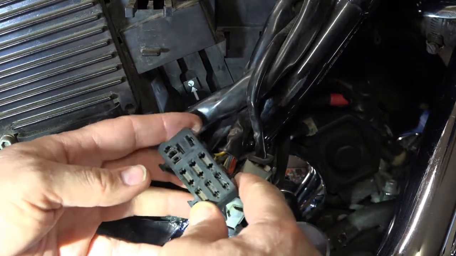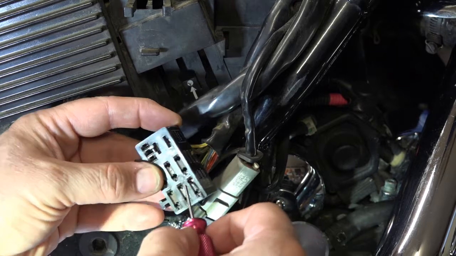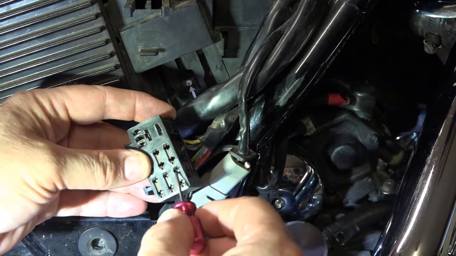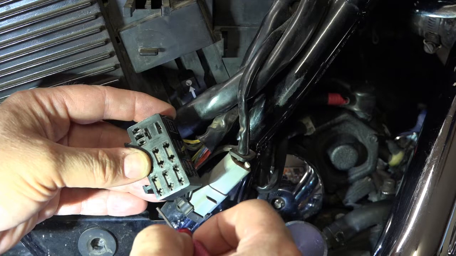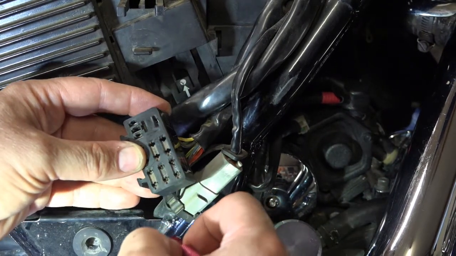Okay, here's the fuse block. Now I've already replaced the terminal. You can see here it kind of looks a little burned. It's where it started to melt because of the poor contact between the terminal and the fuse. So I'm recording this after the fact.